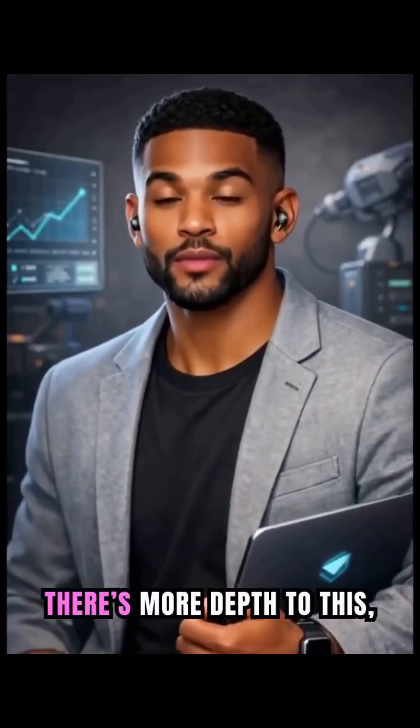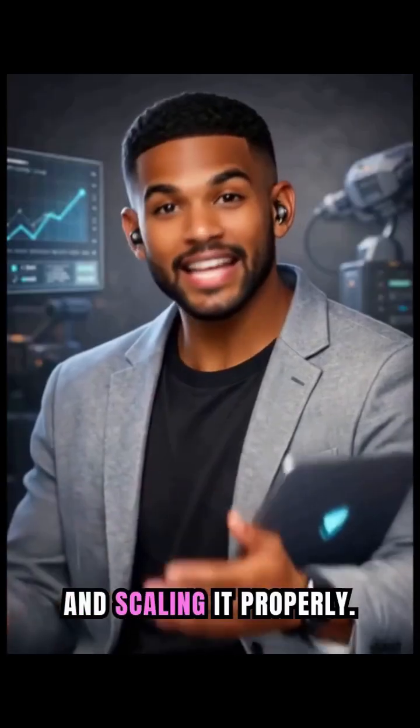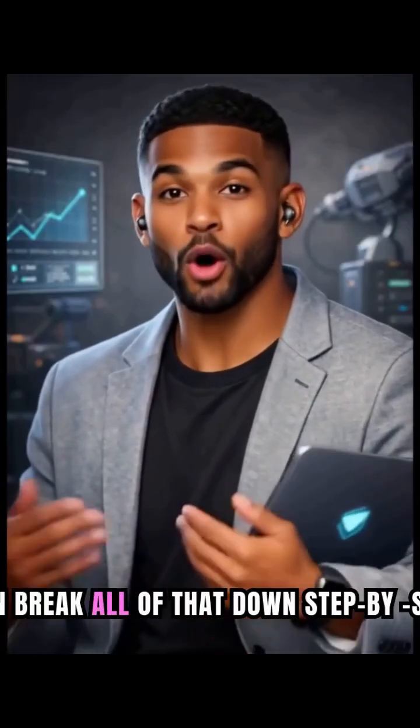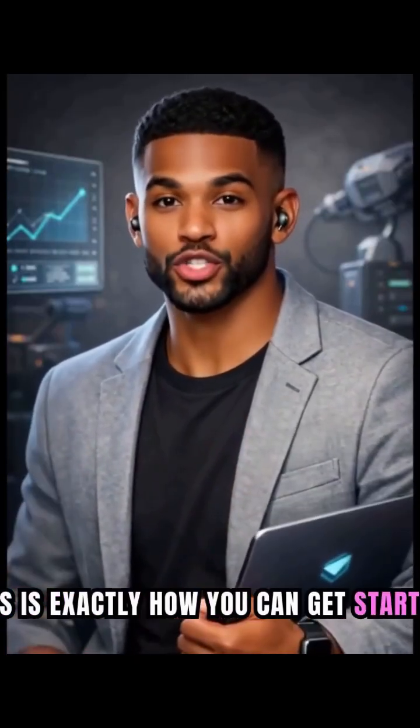That's the full loop. There's more depth to this, especially around prompts, reply handling, and scaling it properly. If you want, I can break all of that down step by step. But for now, this is exactly how you can get started.